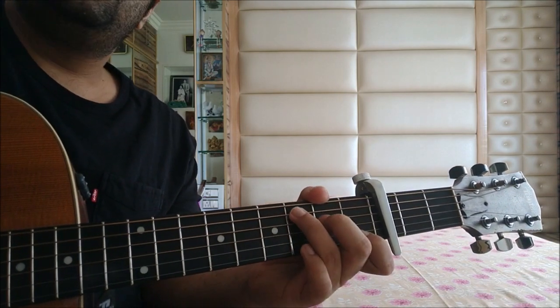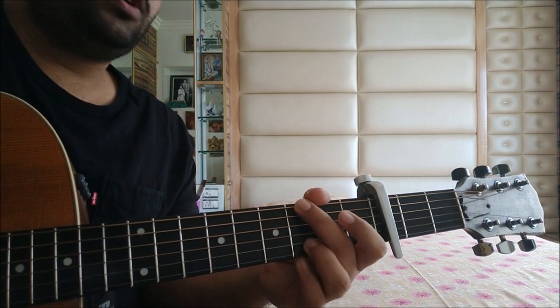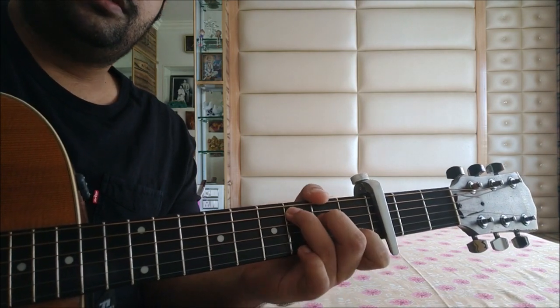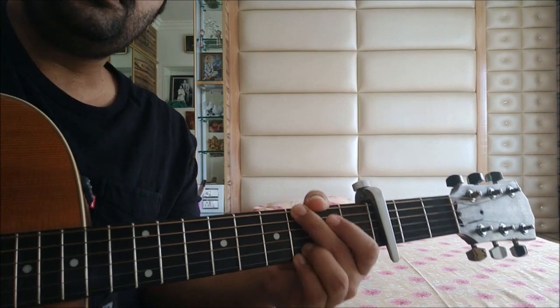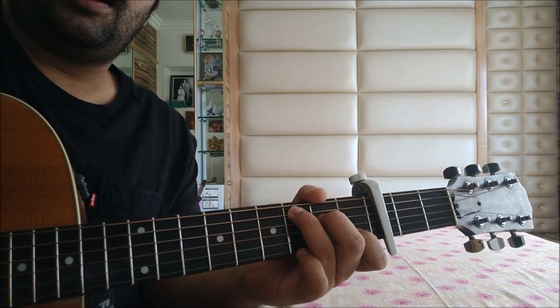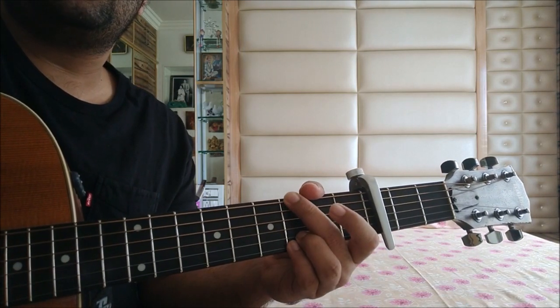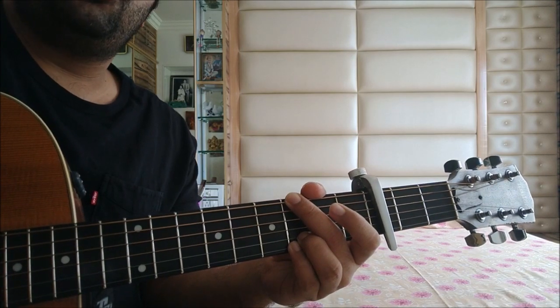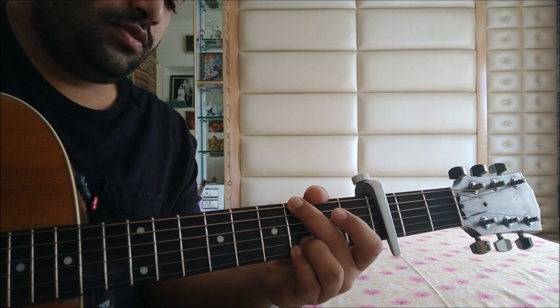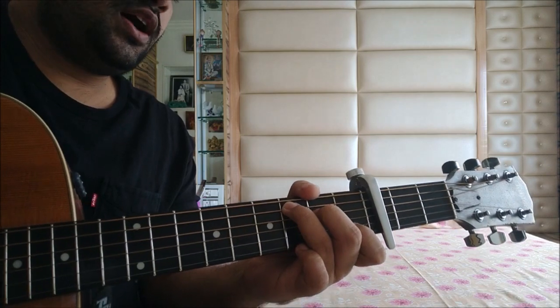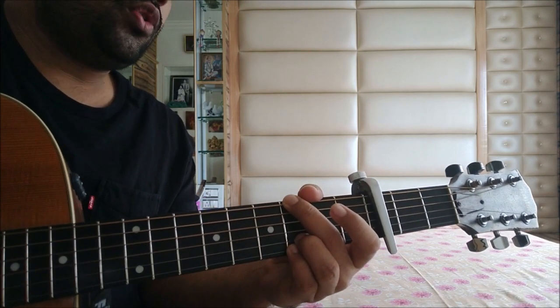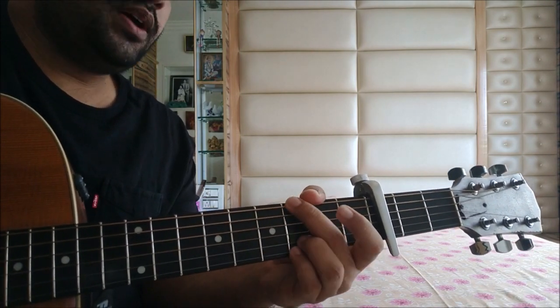Then it goes to, so here the strumming pattern opens up. This is C. This is our very common pattern. This is down, down. Then you shift to the next chord and play a up, down, up, down, down. So down, down, up, down, up, down, down, down, down, up, down, up, down, down.